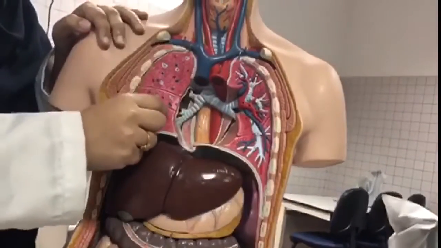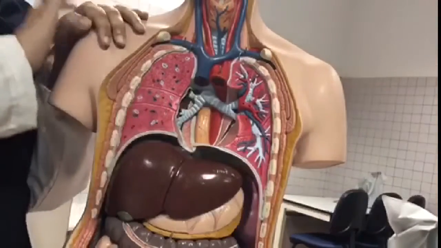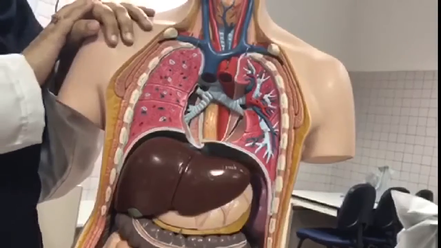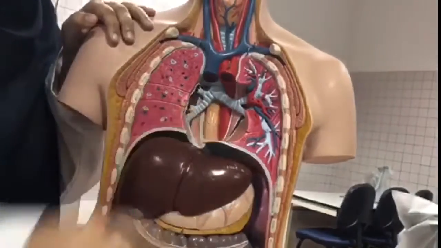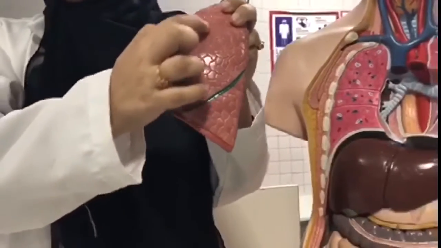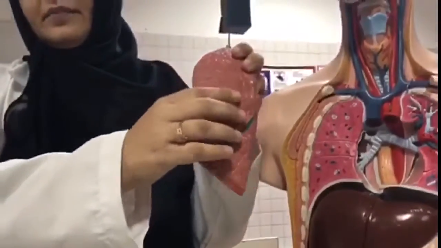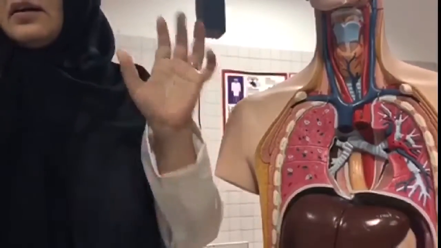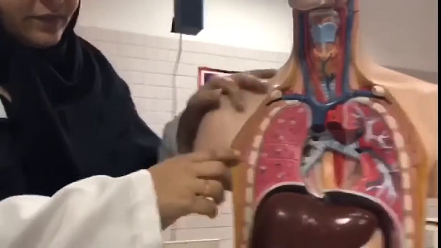By the end, we reach the smallest one, which is the respiratory bronchiole. Okay? And these are the sac-like structures that I told you before, the alveoli also representing. It's giving it a sponge-like appearance.